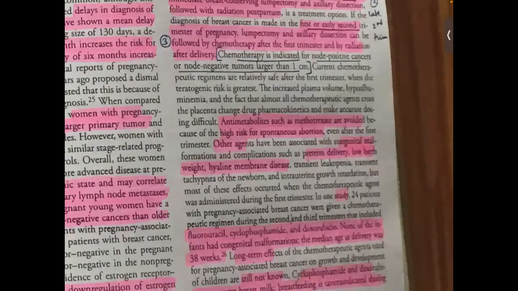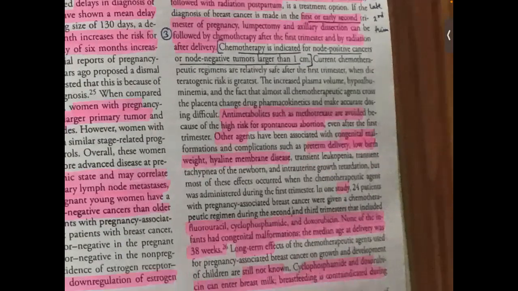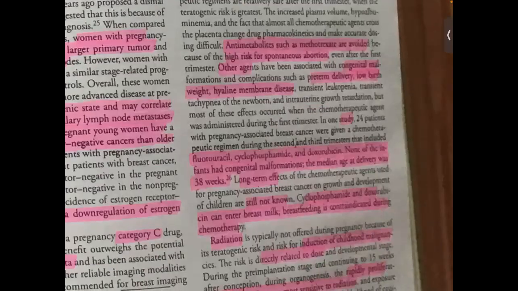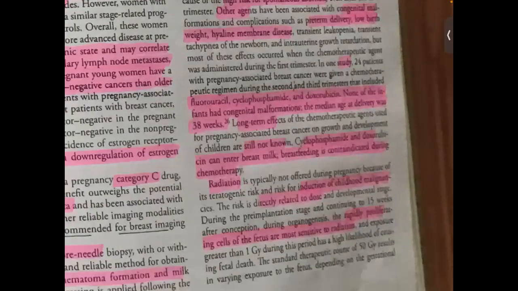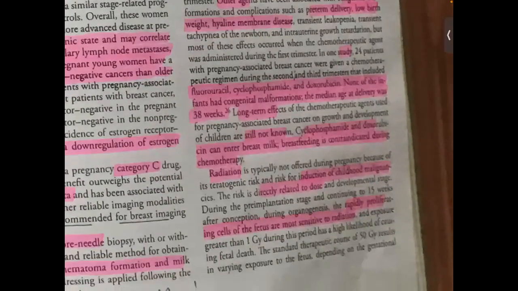So next is anti-metabolites. Anti-metabolites such as methotrexate are avoided because of high risk of spontaneous abortion, so we should avoid methotrexate. Other agents have been associated with congenital malformations and complications such as preterm delivery, low birth weight, hyaline membrane disease. In one study, they found that with 5-fluorouracil, cyclophosphamide, and doxorubicin, none of the infants had congenital malformation, but long-term effects are not known. So this is CAF: cyclophosphamide, A is adriamycin or doxorubicin, and F is 5-fluorouracil. The CAF regimen can be given.